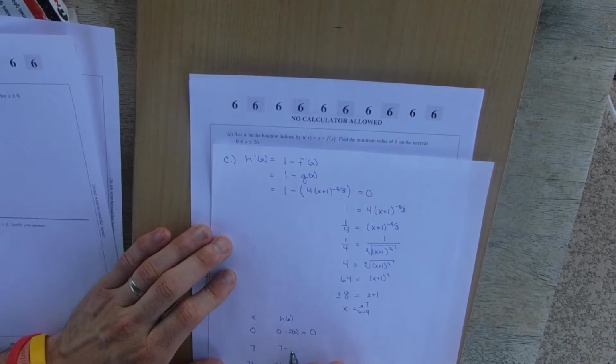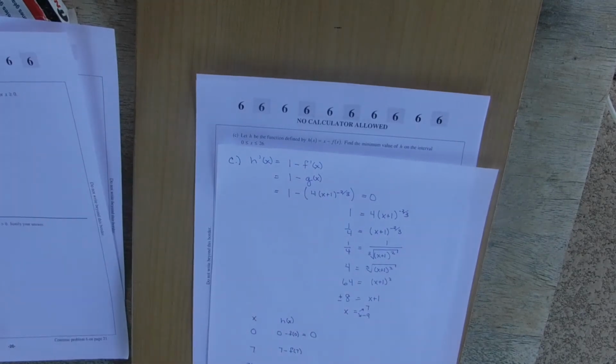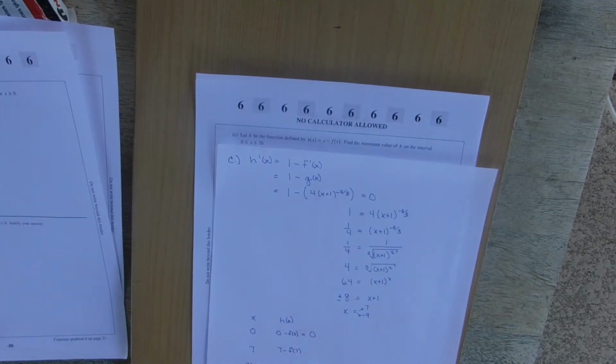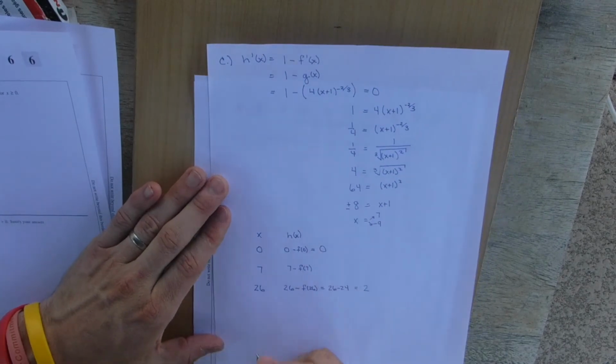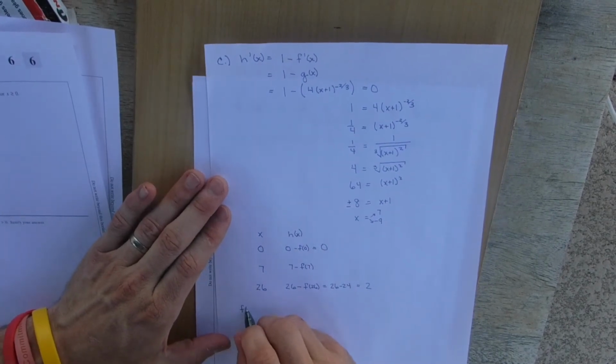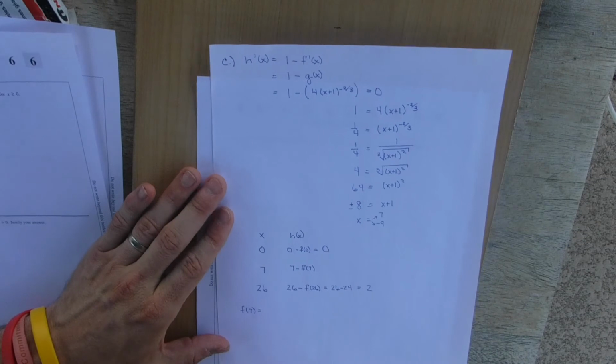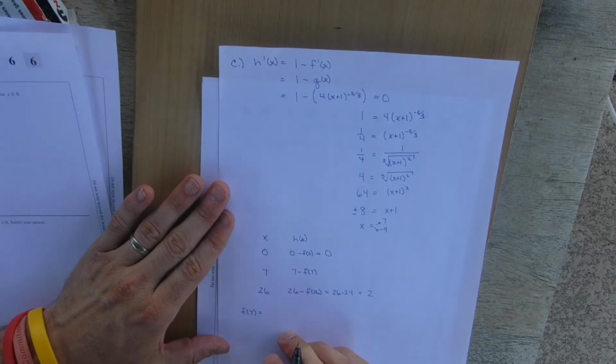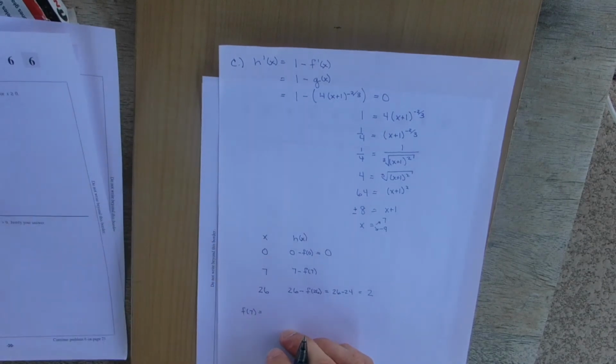This is going to be a little bit more difficult because I need to figure out f of 7 real quick. Let's figure out what f of 7 is.